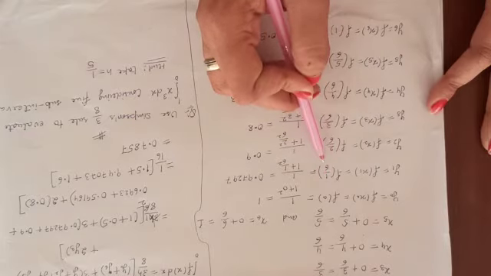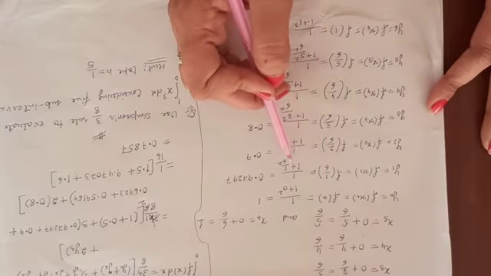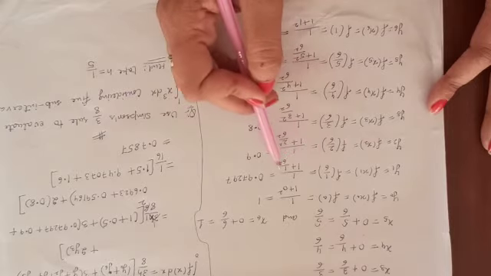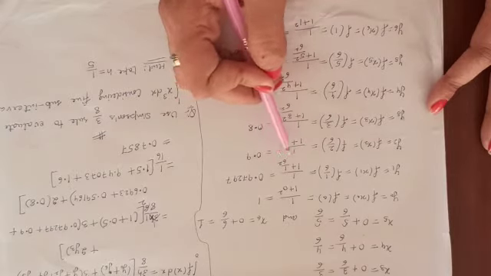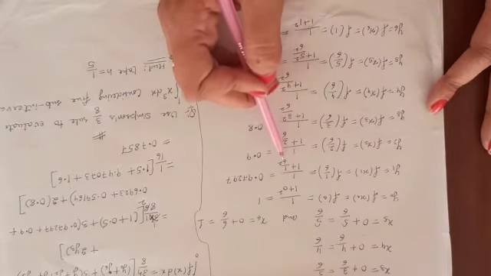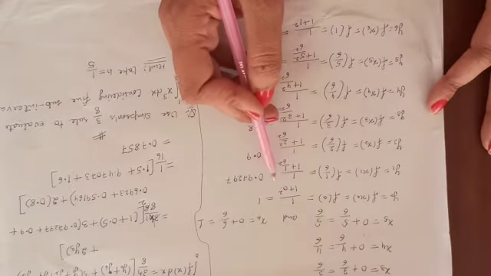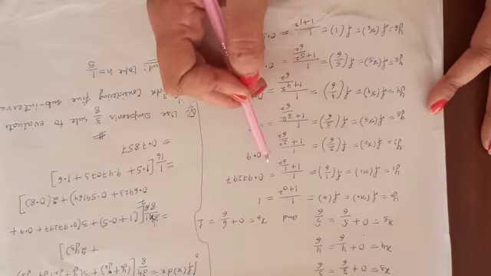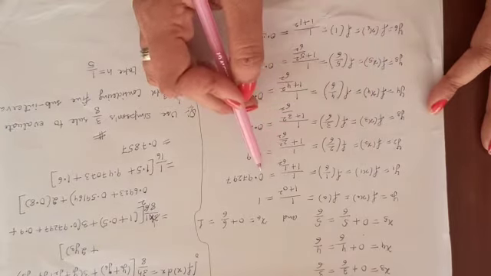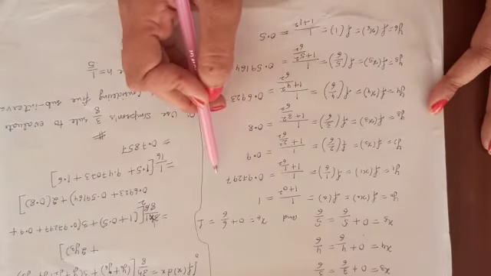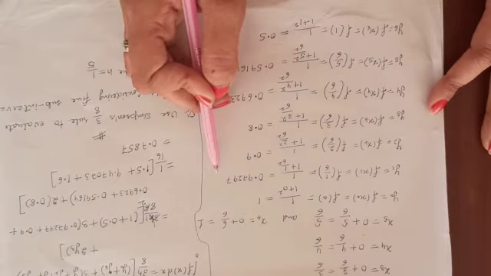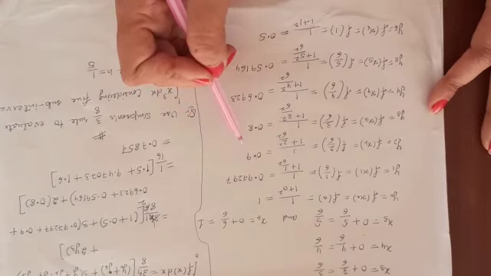Our function is 1 upon 1 plus x square, so in place of x we put 1 by 6 square. When you solve this, you get 36 in the denominator, so you have to take the LCM and then take the reciprocal. After the calculation, you get y1 equal to 0.97297. We will use a similar procedure to calculate y2, y3, y4, y5, y6 and all values.